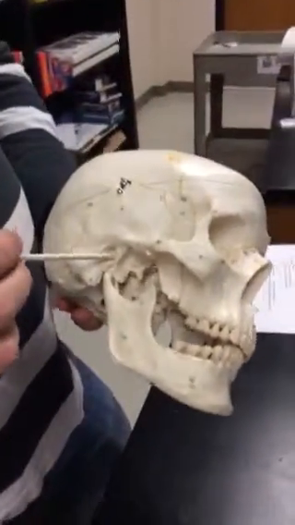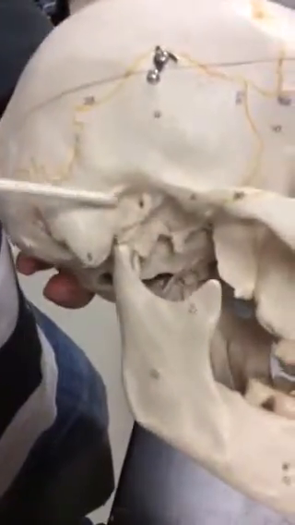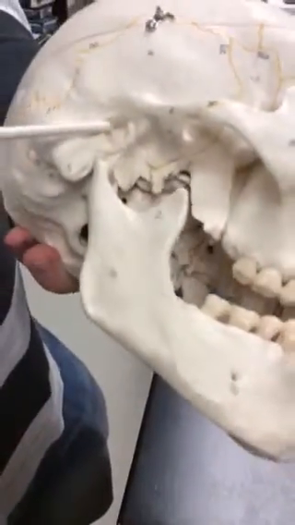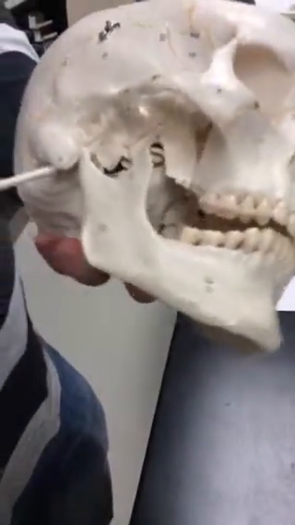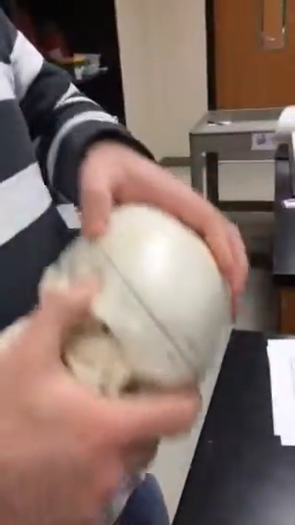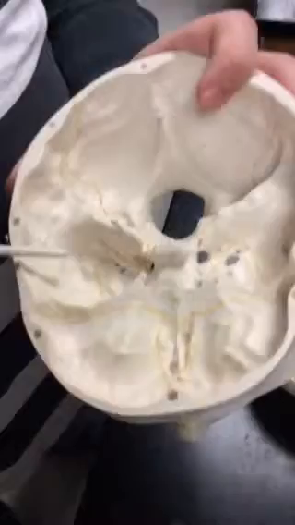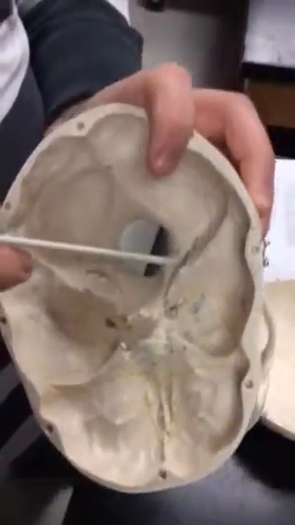The external acoustic meatus is right here. And then this is your mastoid process right here. This little guy right here, kind of underneath the mandible, is the styloid process. And then if you open the skull up, let me do that real quick. You've got your internal acoustic meatus right in here.